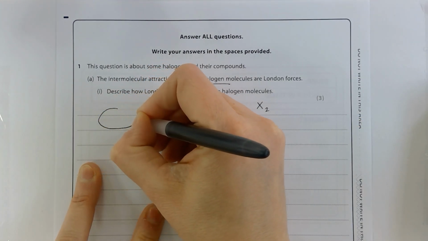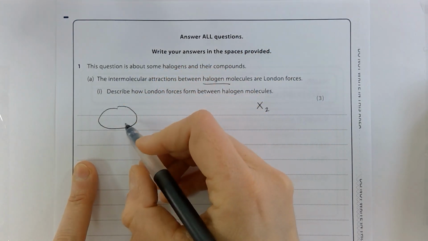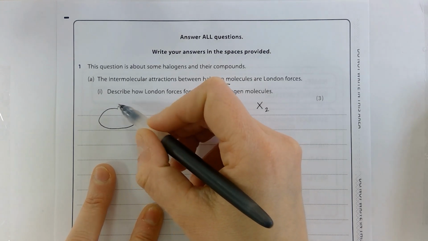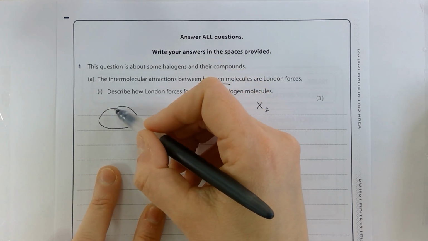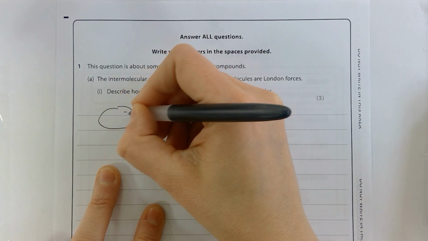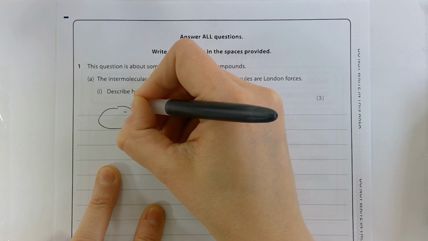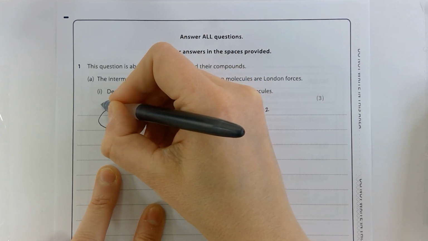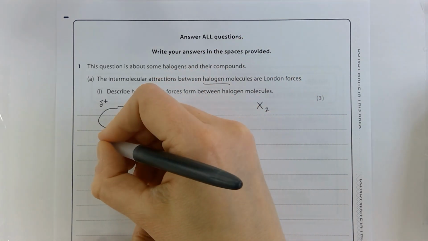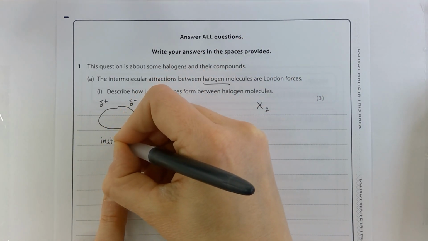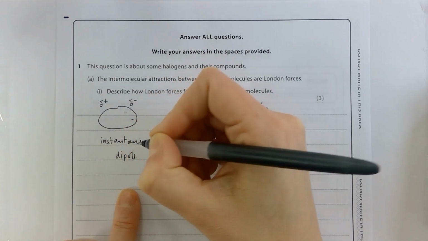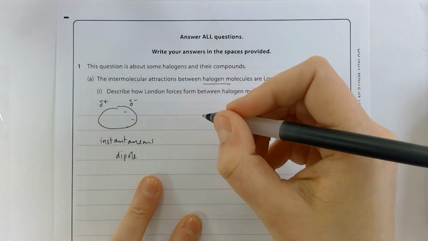So imagine here an X2 molecule. Okay, so I've just drawn the electron charge clouds. At any given moment, the electrons, because they're constantly moving, are really unlikely to be totally evenly distributed. So imagine that there are slightly more electrons on this side of the molecule. At that moment, so we're just taking a snapshot, this side would be delta negative, this side would be slightly delta positive. And that's called an instantaneous dipole. Instantaneous, and it's temporary. Okay, so an instantaneous temporary dipole because it's constantly changing.